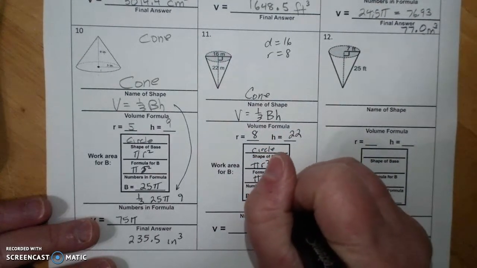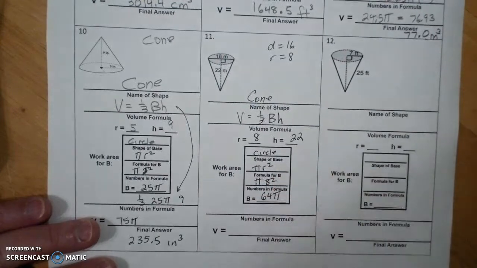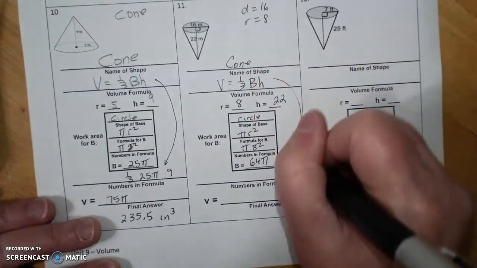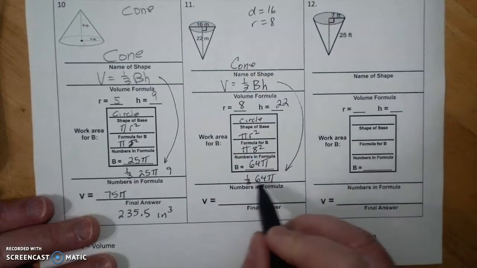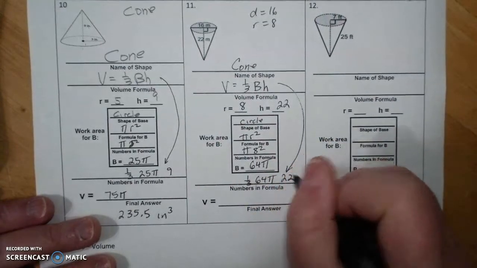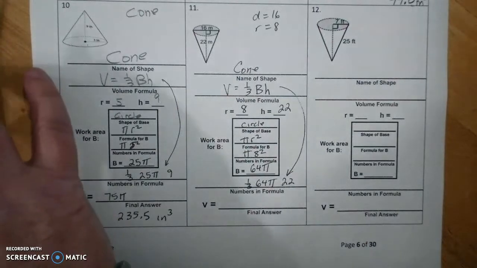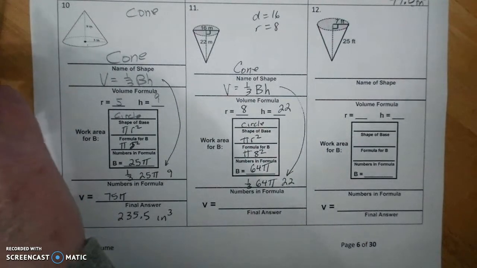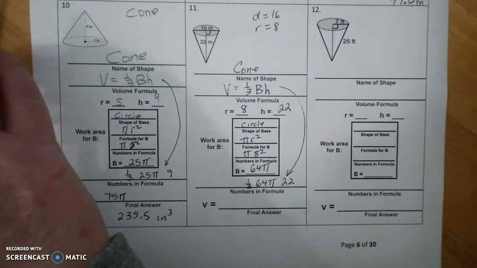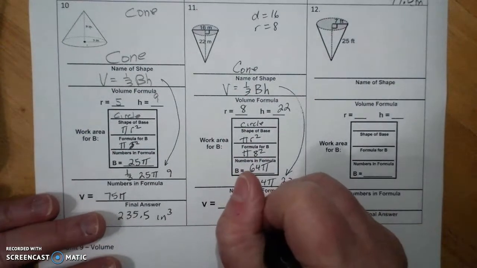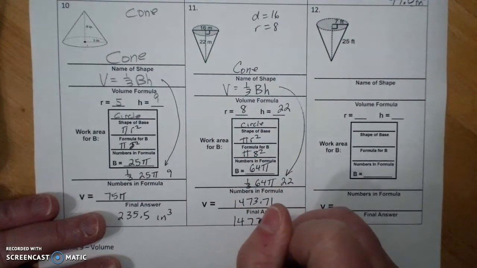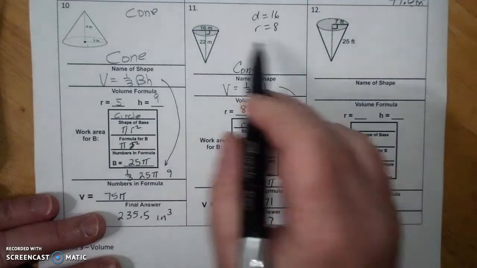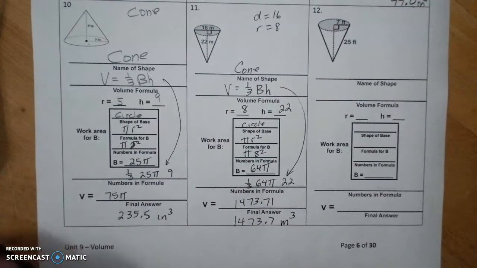Numbers is pi 8 squared, which is 64 pi. And then I'm going to bring down, not forgetting my 1/3. 1/3 times 64 pi, because that's my big B, times my h, which is 22. When I calculate that in, I get 1473.71, rounding to the tenth, which is 1473.7 meters cubed.